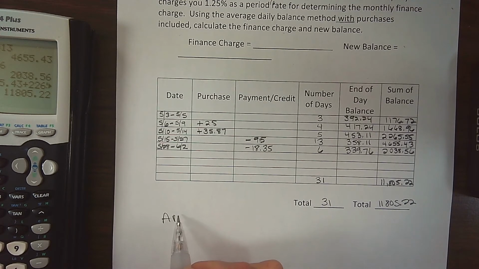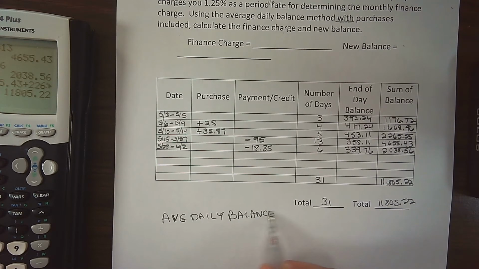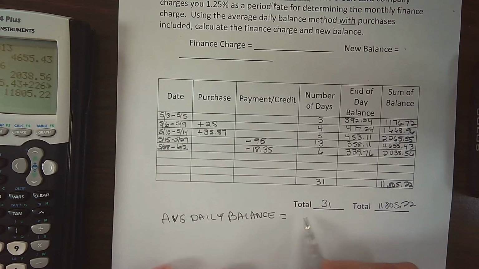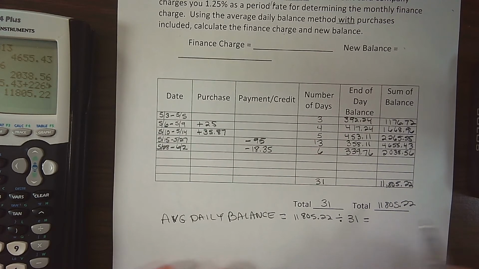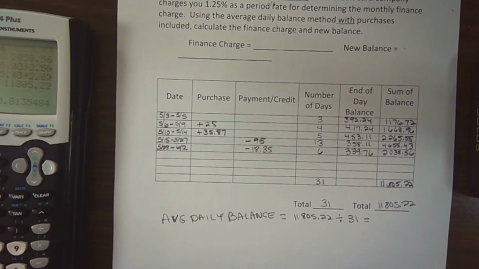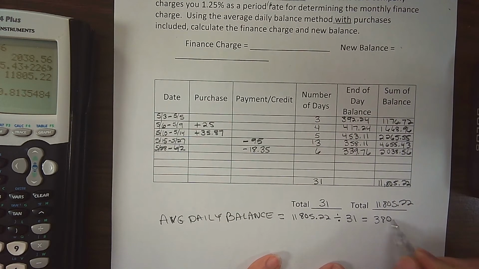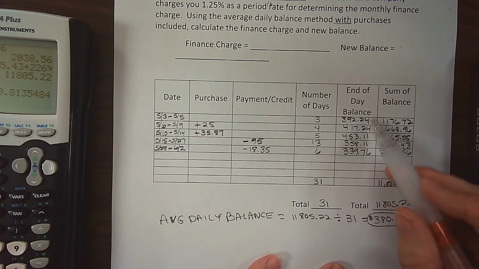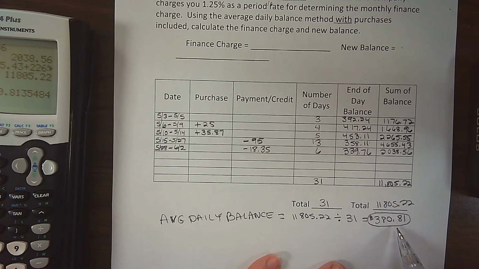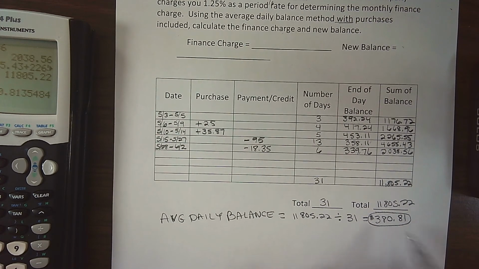So now to find the average daily balance, you want to take the total of all the sum of balances, end of day balances that is, and divide by the number of days. Let's do that. $380.81. And again, pausing to say, if these were the different end of day balances, does that seem like a reasonable average? And the answer is yes, it does.